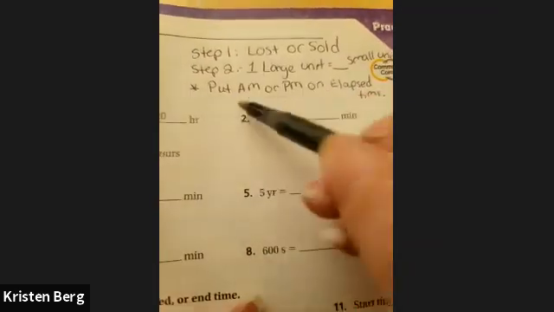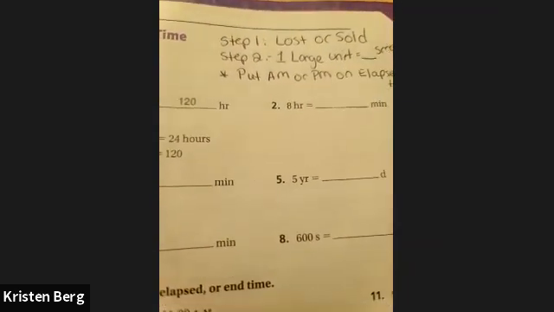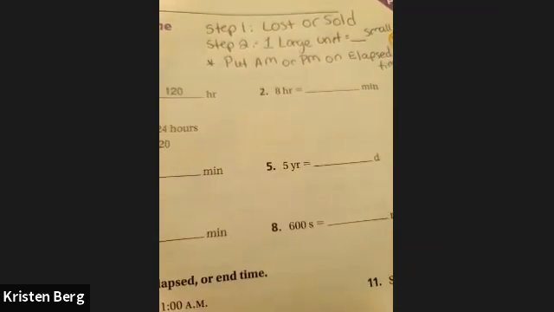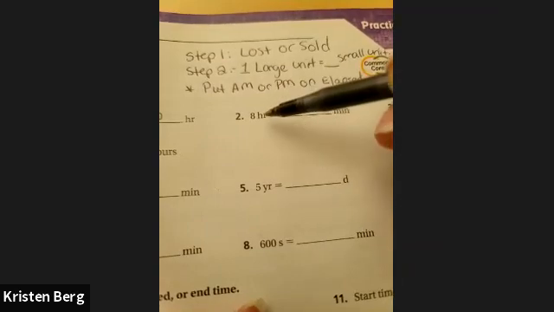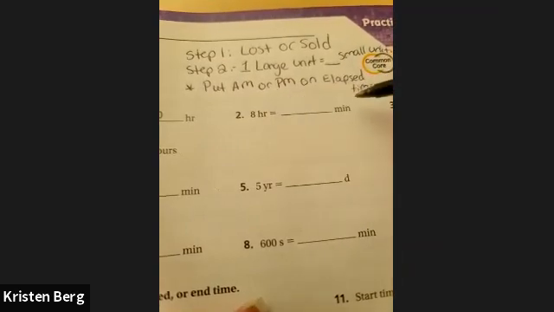Because I will be marking out a point for having AM or PM as well. All right, so this one is not talking about time. It's just saying now just change hours to minutes. So you will have that one for homework.